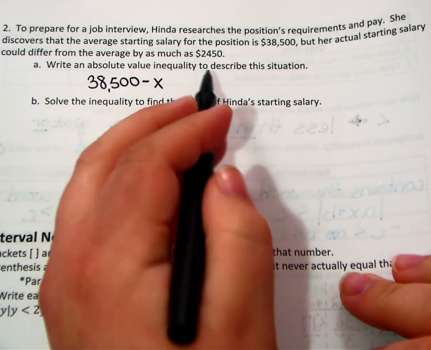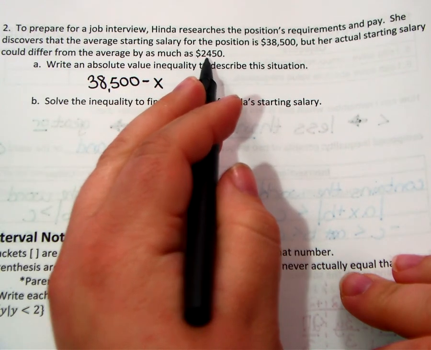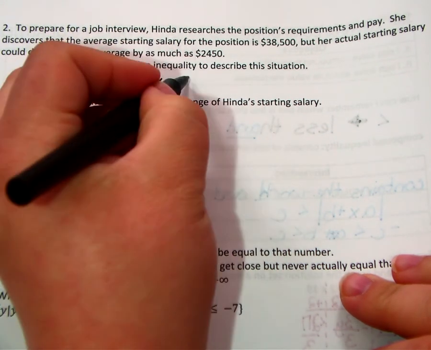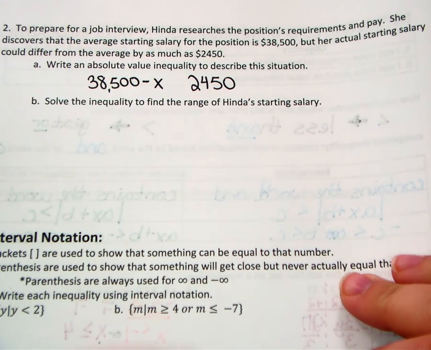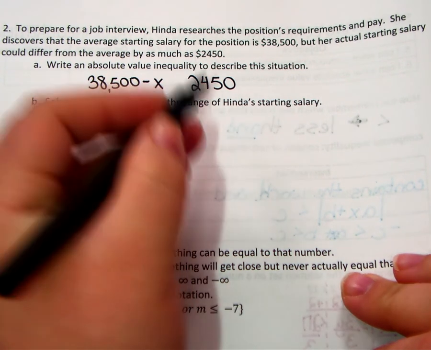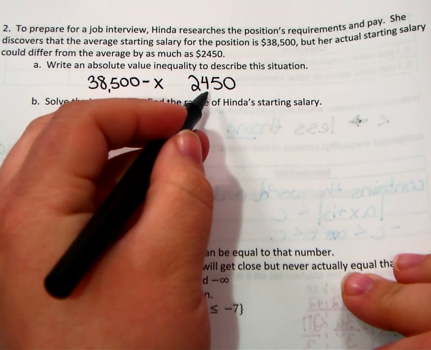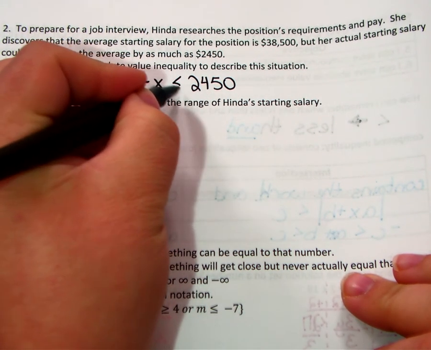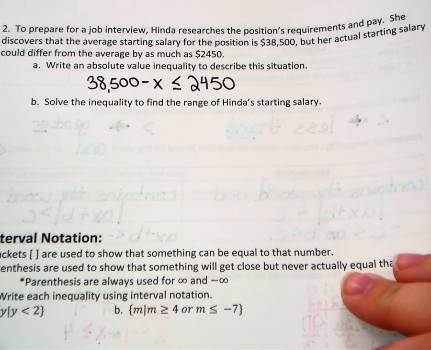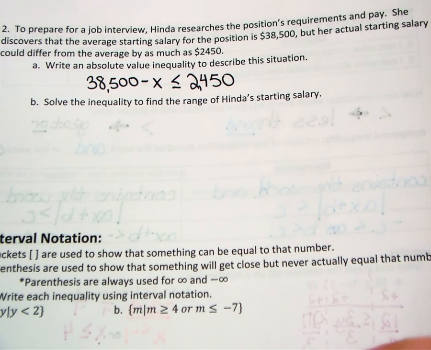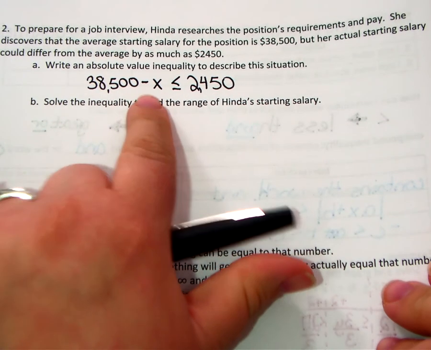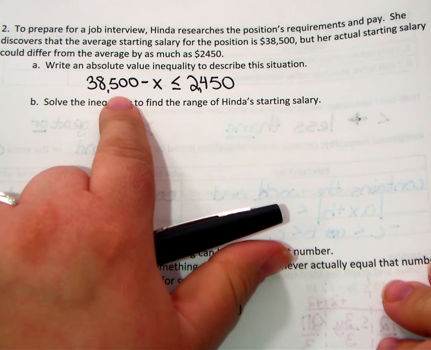And we were told that the difference between the two could be as much as $2,450. As much as indicates that this should be the most that it will vary. So my inequality is going to open to the $2,450.